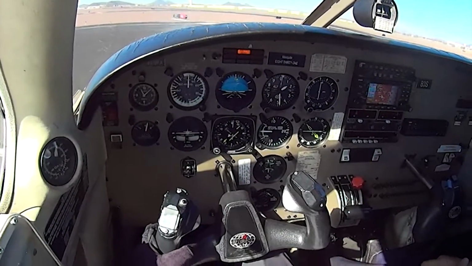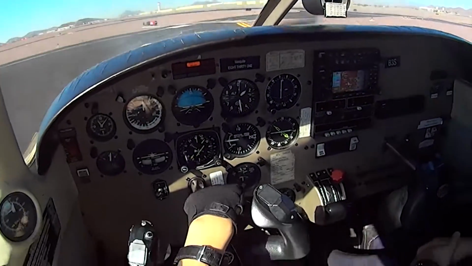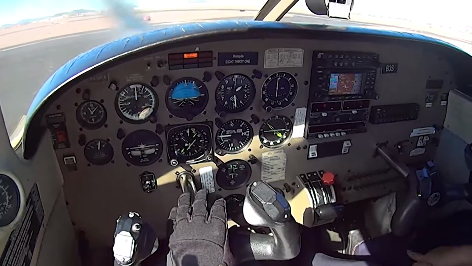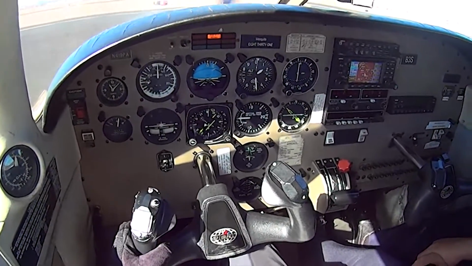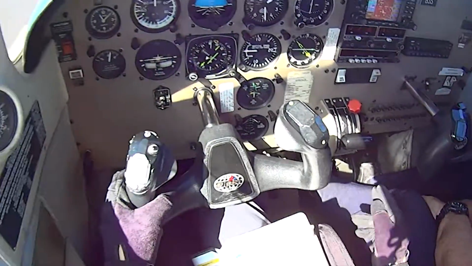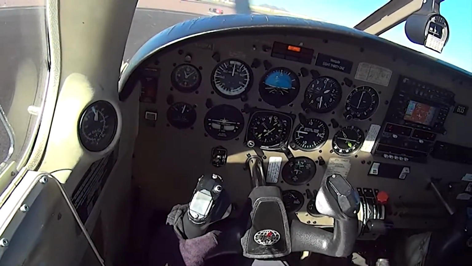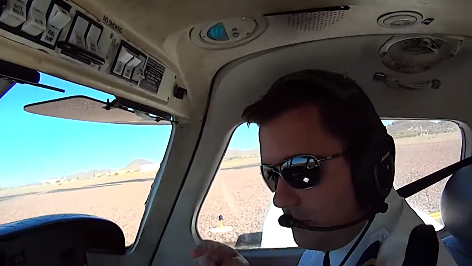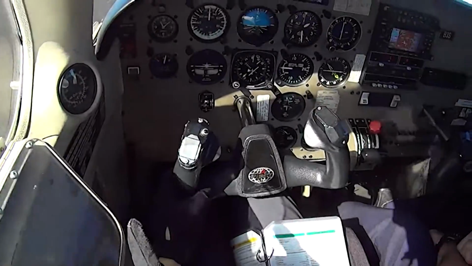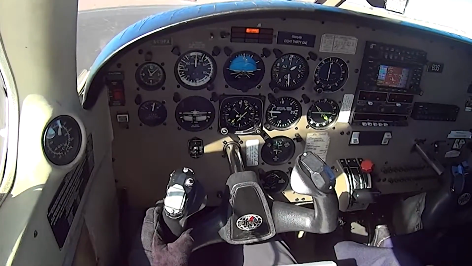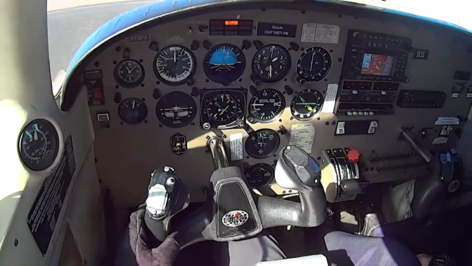And engine instrument check. Check. Off. Okay. Rudder, stabilizers neutral. Okay. Neutral. Good. Seatbelts on. Window and door closed and latched.